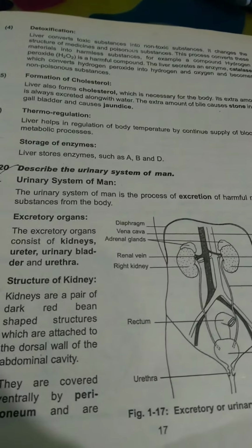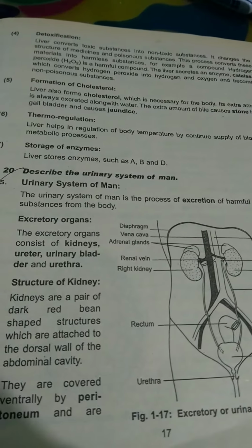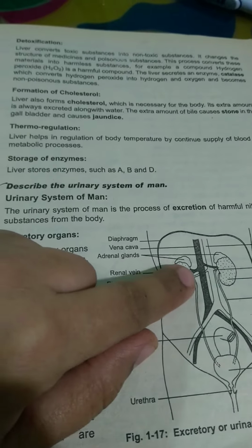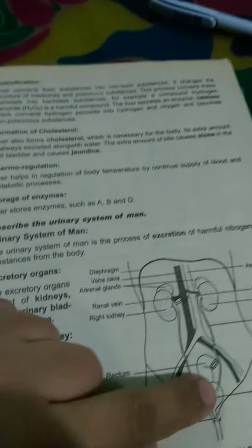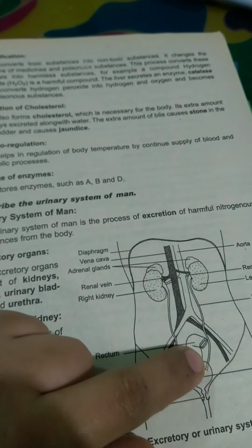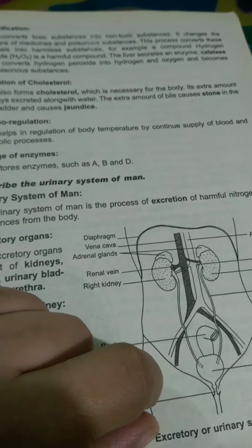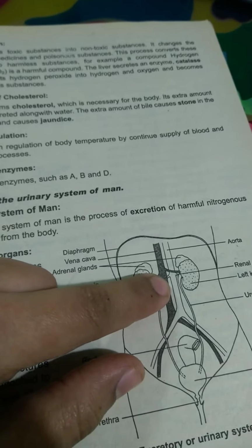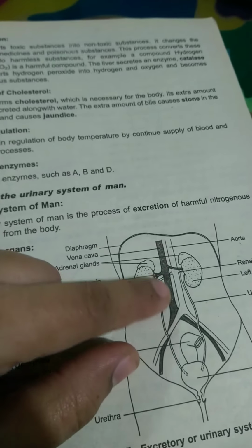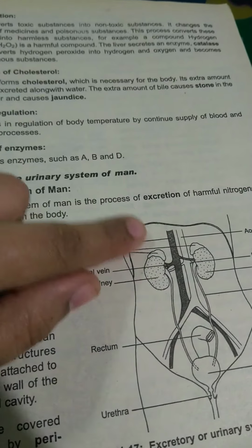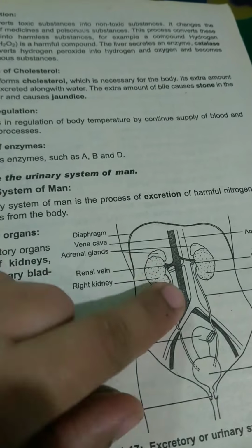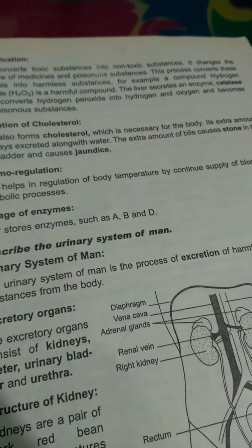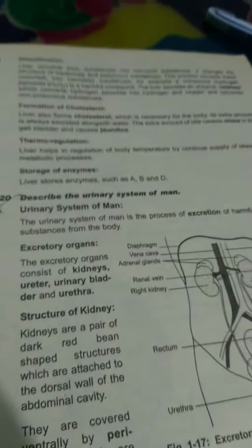The next part is the urinary system of man, and that is very much familiar to all of you. We know humans have kidneys as excretory organs. They have a ureter on both sides. Then comes the urinary bladder and urethra that expel urine out of the body. Here comes an artery called the renal artery. The other is a vein called the renal vein. And these glands are called adrenal glands because they are added to the renal. That's why they are named adrenal glands.